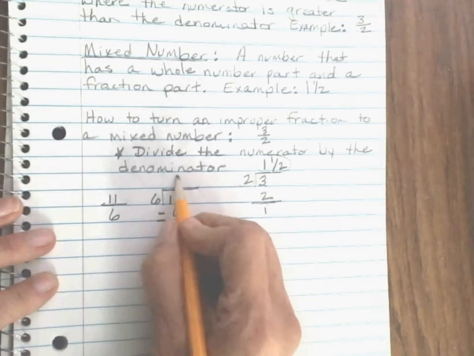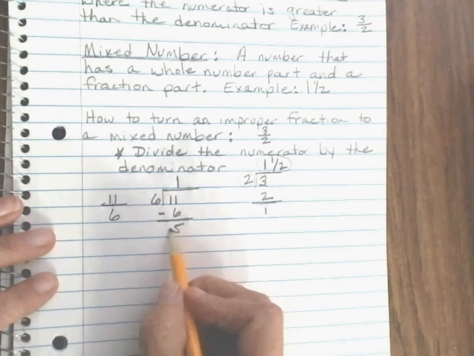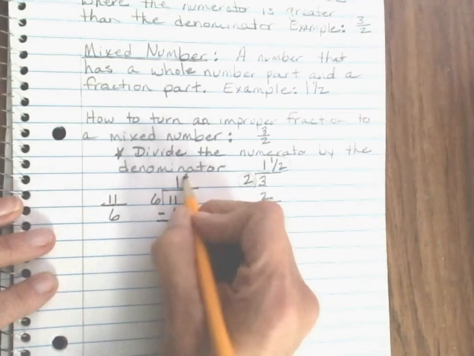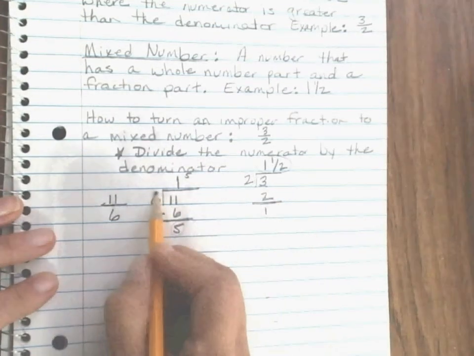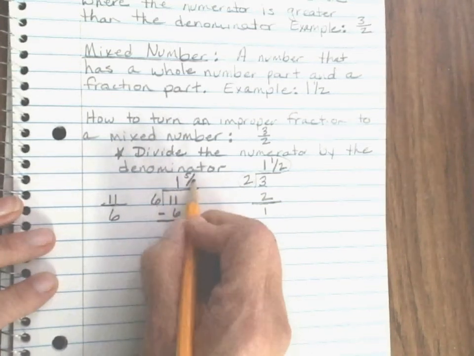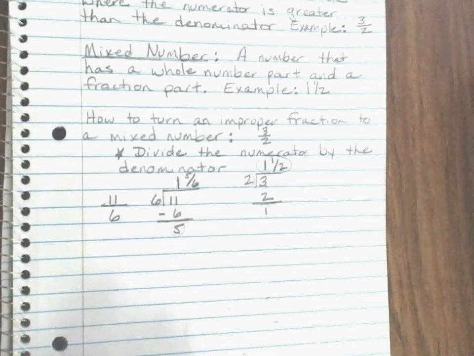Now, I have my whole number part as the 1. Now my fractional part, the remainder here of 5 becomes the numerator for the fraction, and the denominator, or the divisor, becomes the denominator. So it's 1 5/6.